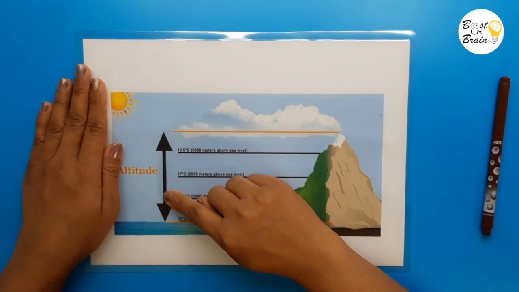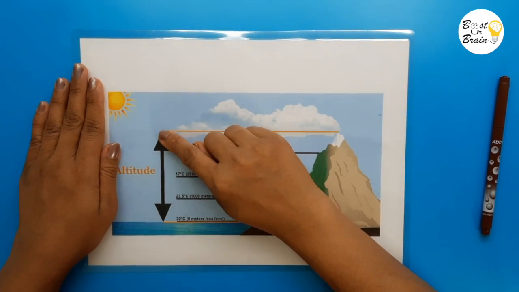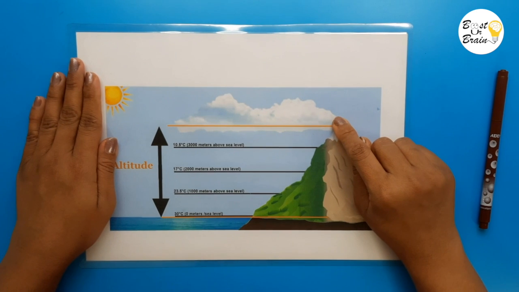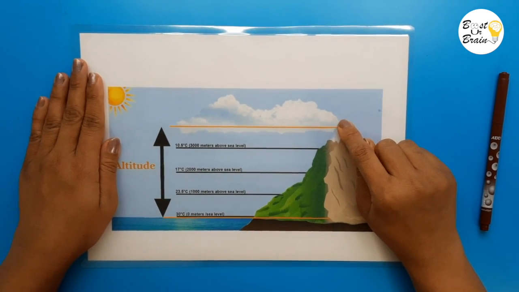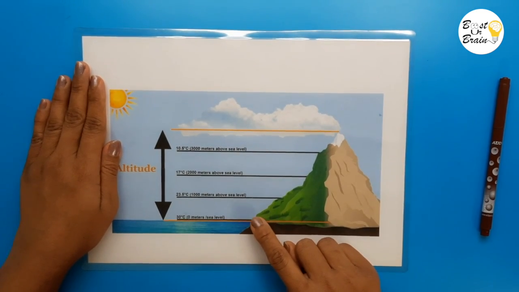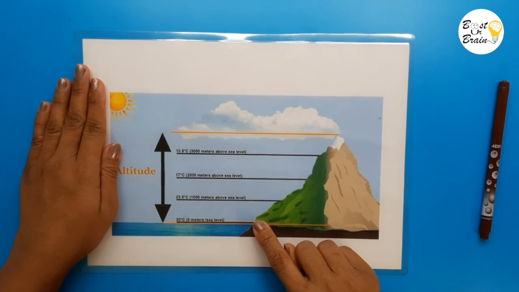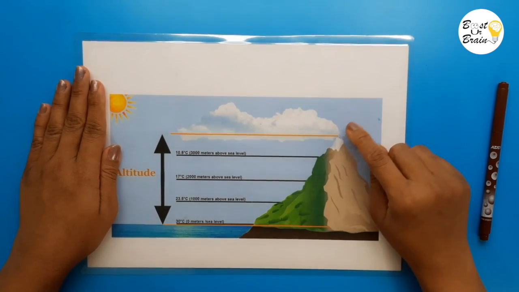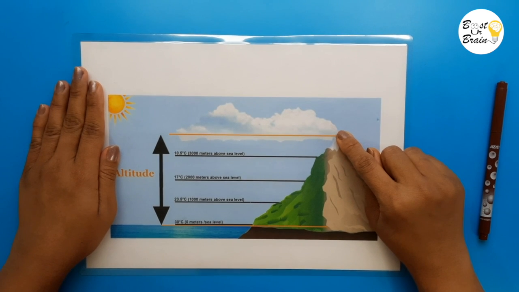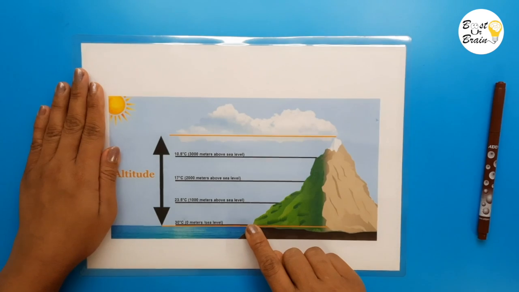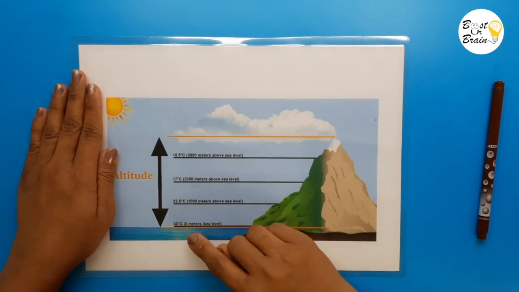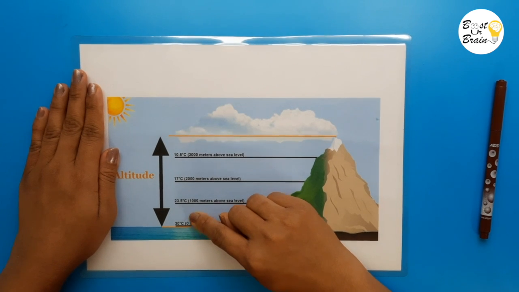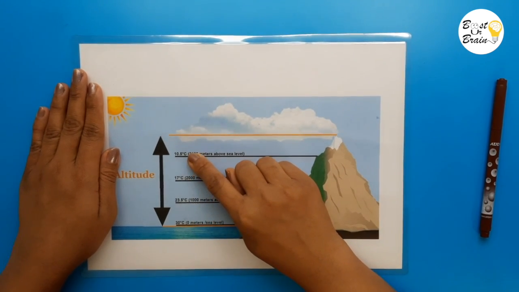Altitude means the height above the sea level. The higher area is always cooler than the sea level area at the same latitude. Therefore, hill stations are cool even when it is very warm in plains at the same latitude. So we can say the higher the altitude, the cooler the climate is.